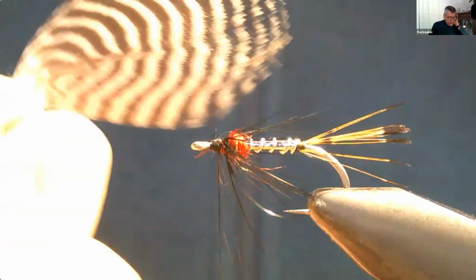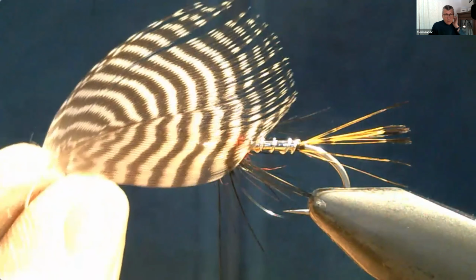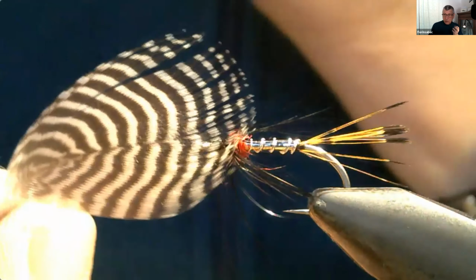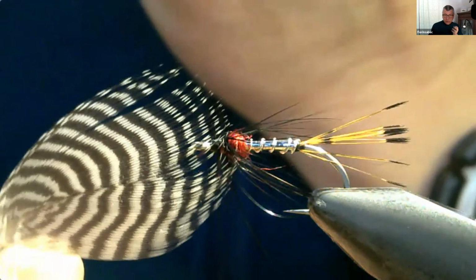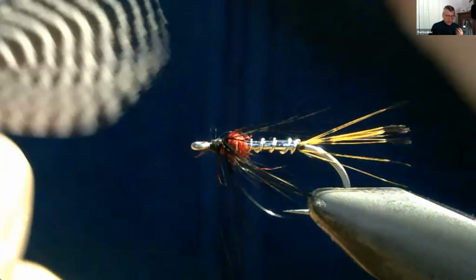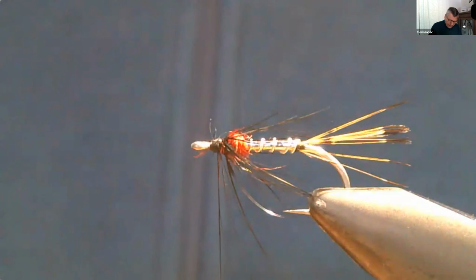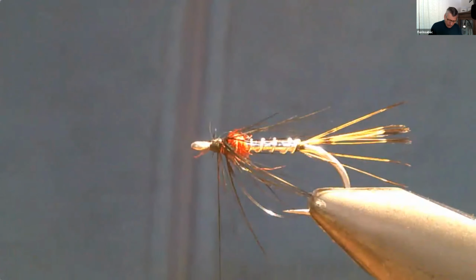The only difference that I see with mallard is that the markings are not as strong, so the contrast is not, this is very strong black and white, whereas mallard is a bit more muted. So if you're aiming for a little bit more muted effect, I would be perfectly happy to go with mallard.